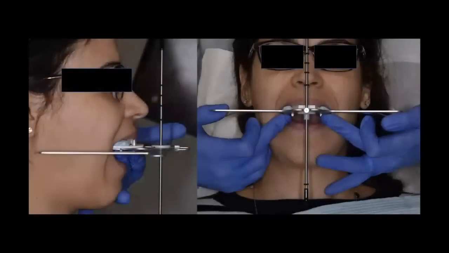And as you can see, once the material is set, on the left-hand side you can see how this plastic guide here is literally touching the facial aspect of the central incisors. The facial rod is aligned with the midline of the patient, and you can see how nice and parallel this Fox plane is to the interpupillary line.